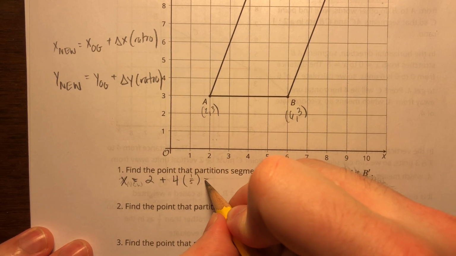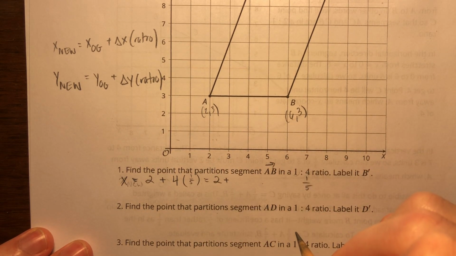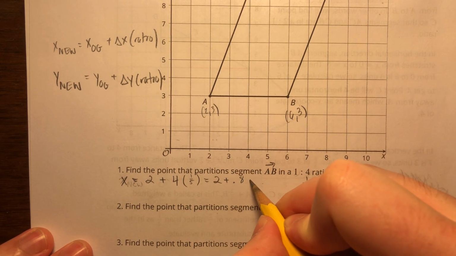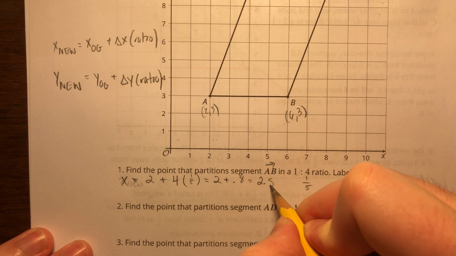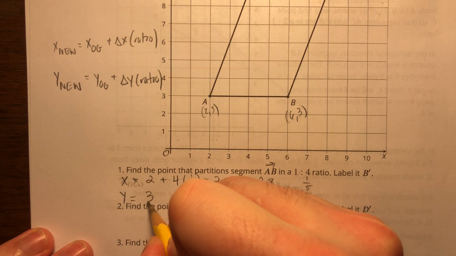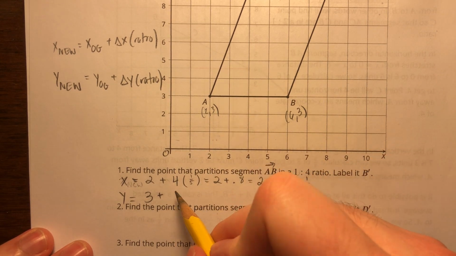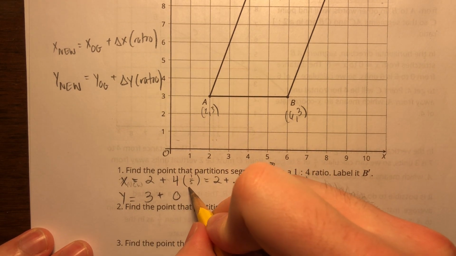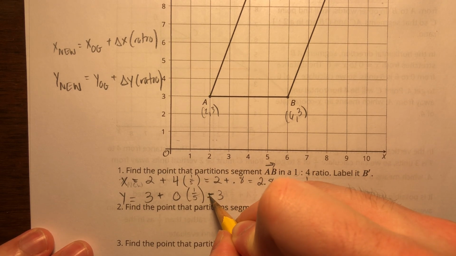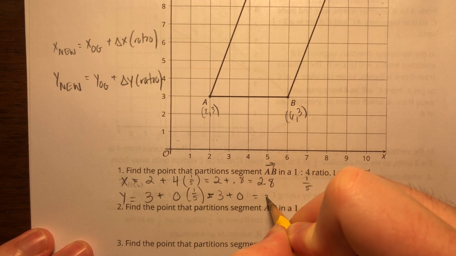Okay, that's equal to 2. I do normally like fractions, but let's just write this as 0.8. And then that's equal to 2.8. All right, Y is going to be starting at 3, plus change in Y is 0. So it's going to be 3 plus 0, and that's equal to 3.